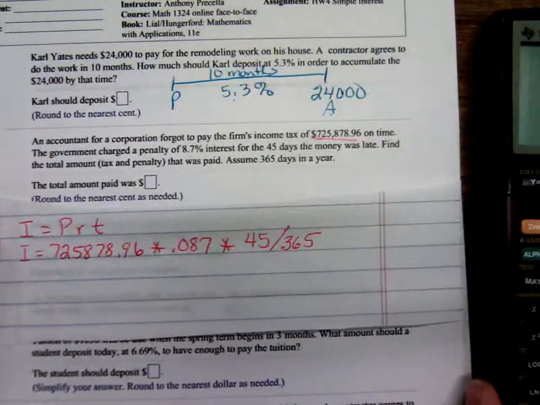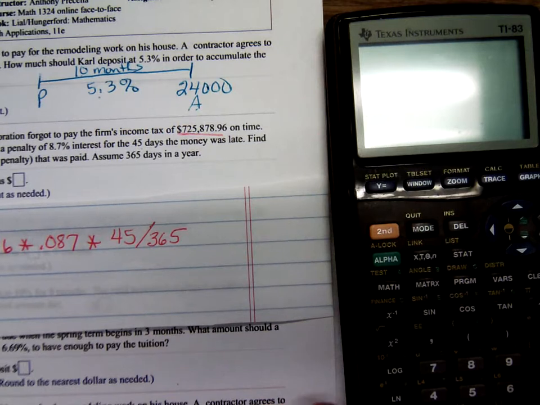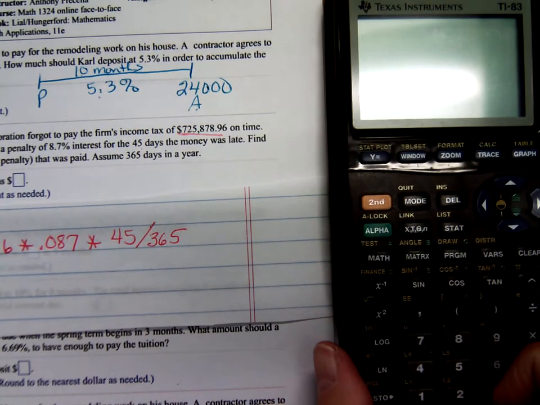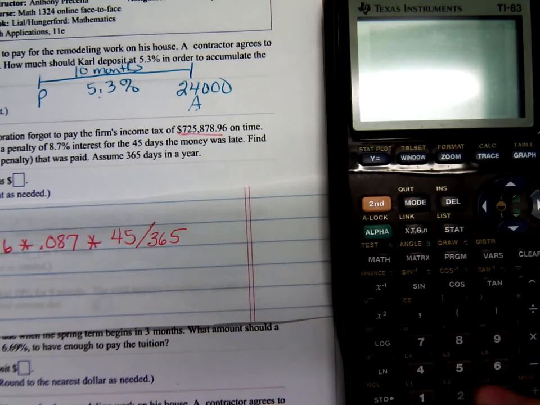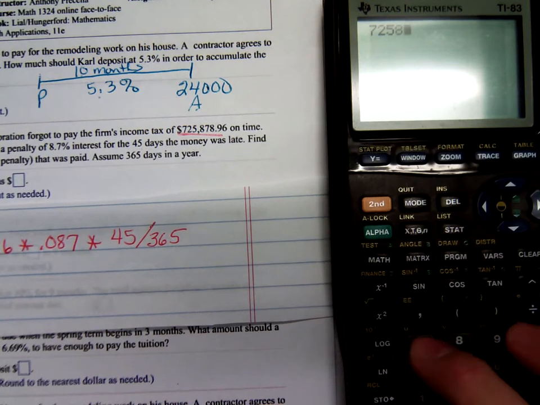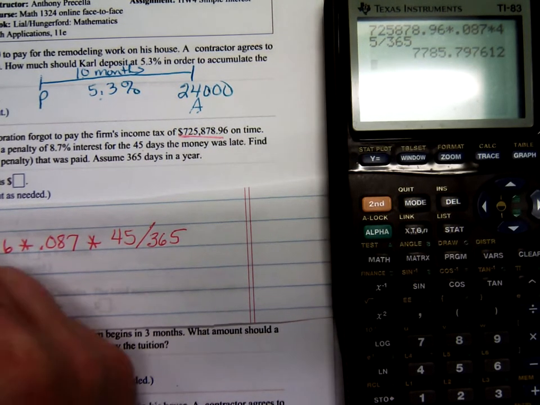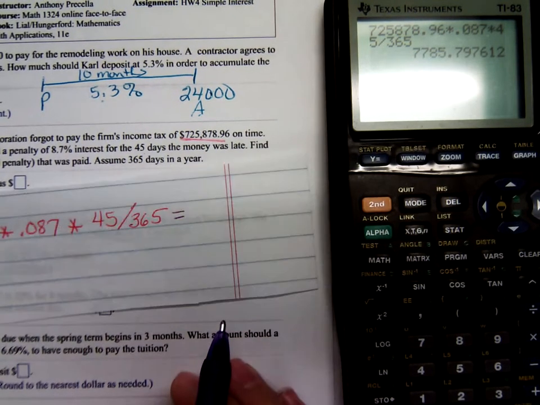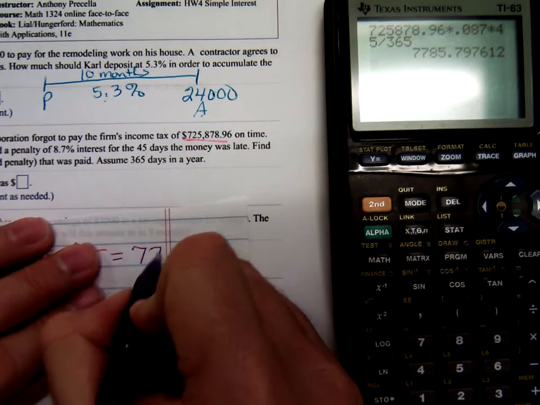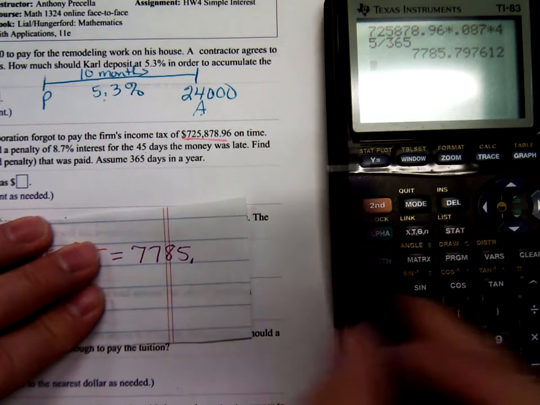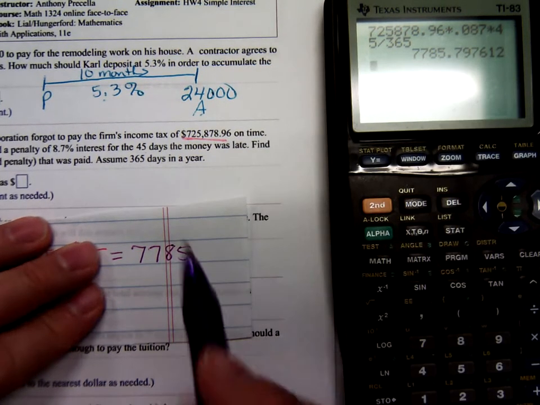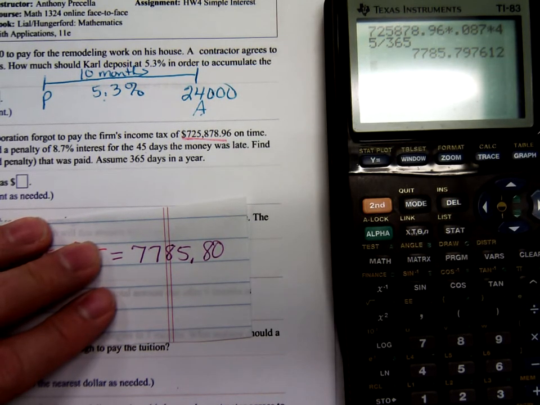Get my little calculator here. And turning it on. Clear this. $725,878.96 times 0.087 times 45 divided by 365. So here's the penalty. $7,785, and I guess we'll round this to the nearest cent. Would that be 80 cents? 0.797, yes, 80 cents.